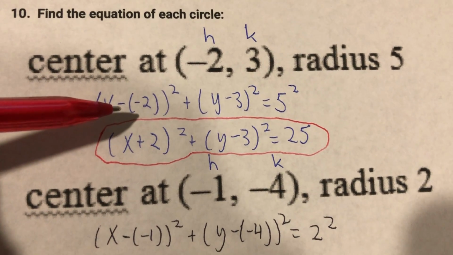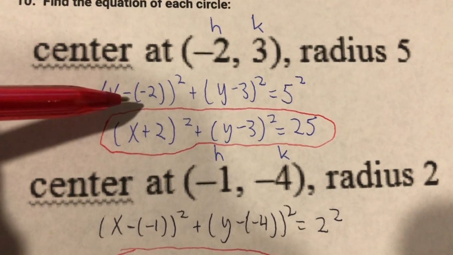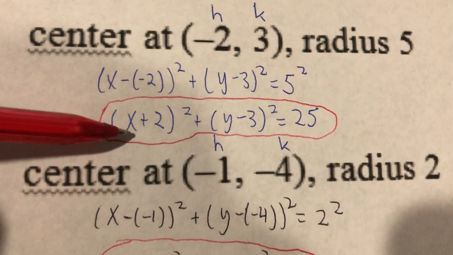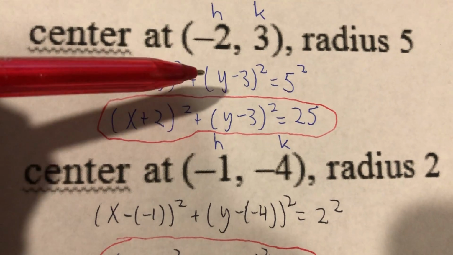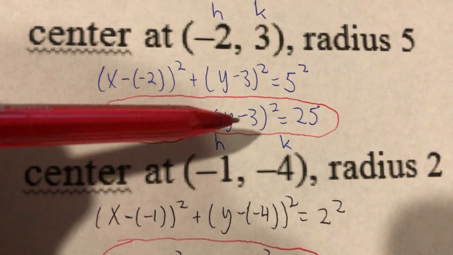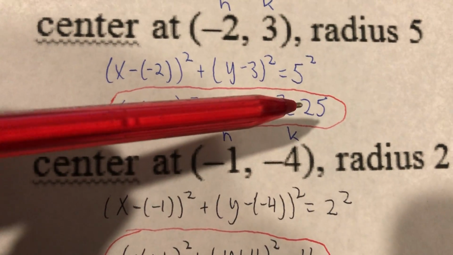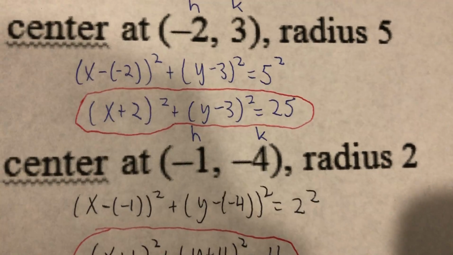When we have 2 negatives listed in a row, if you're subtracting a negative, it becomes a positive. So I'm going to end up switching this parentheses to just be x plus 2 squared, and then we have plus y minus 3 squared. Nothing changes there. Equals, and when we square out the 5, we end up with 25.